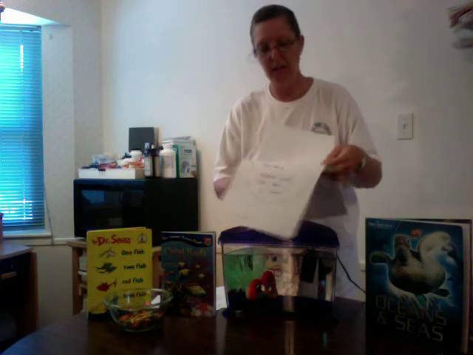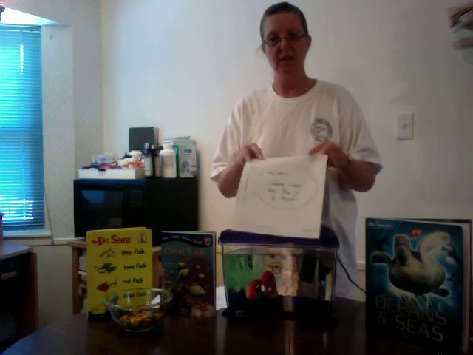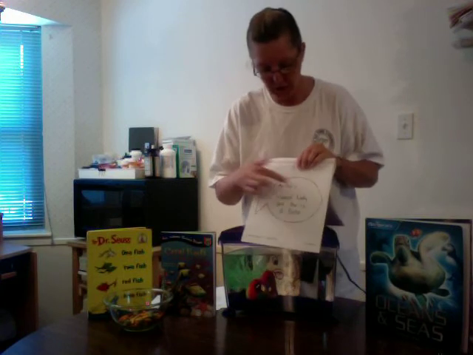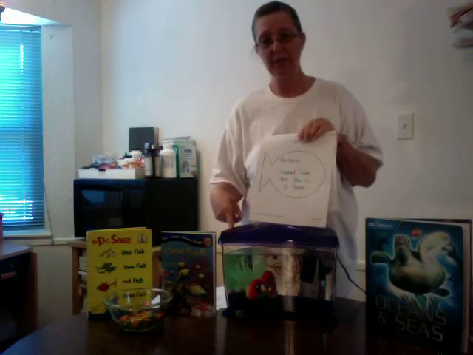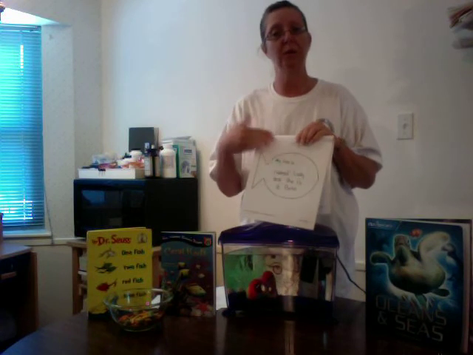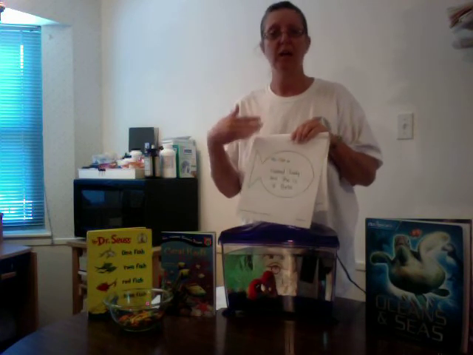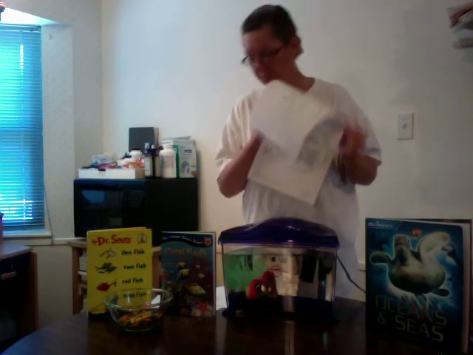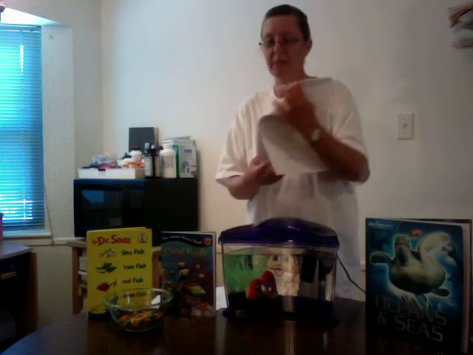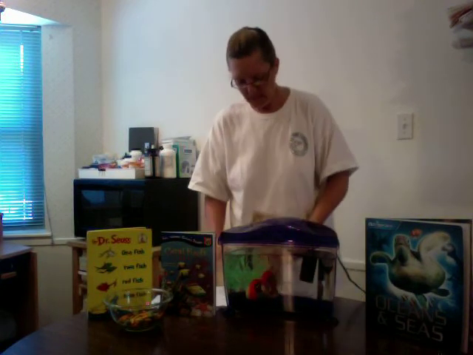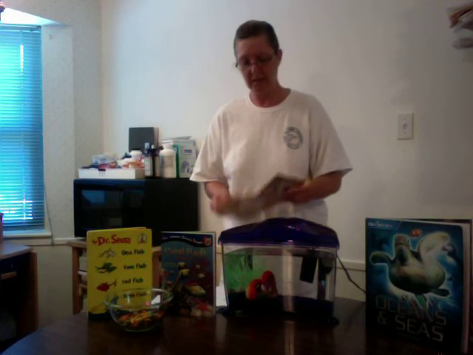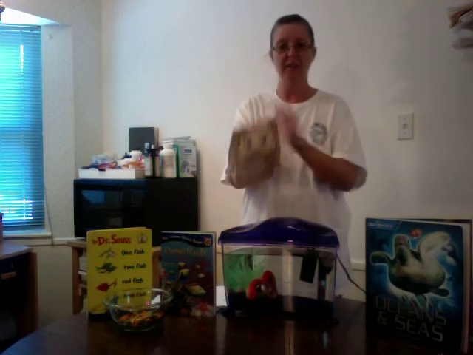And the last page, it tells them if the children did have a fish. My fish is named Lady, and she is the beta. So I want them to give their fish a name and say what type of fish they are. And I have another cool activity for them to do. We'll get some brown paper bags, color sheets, and make a fish puppet.